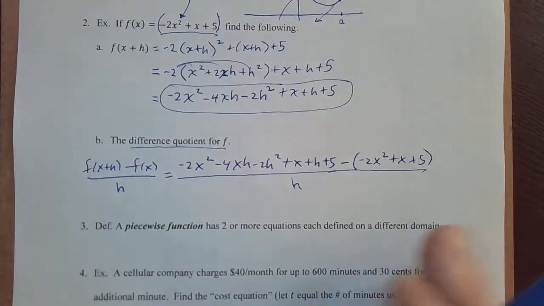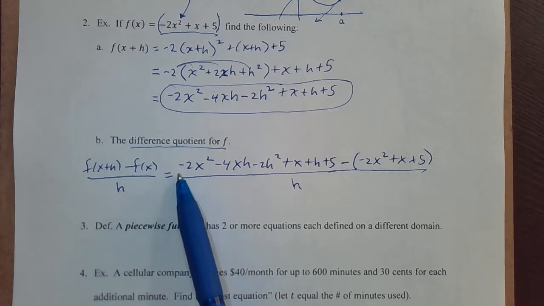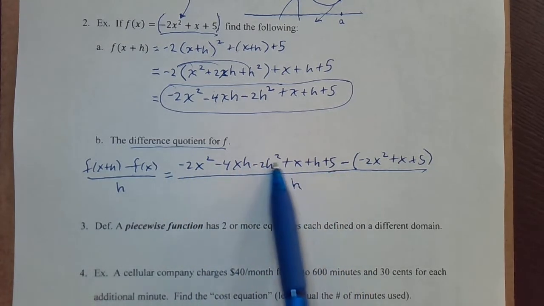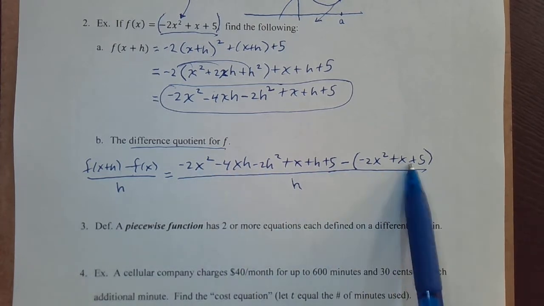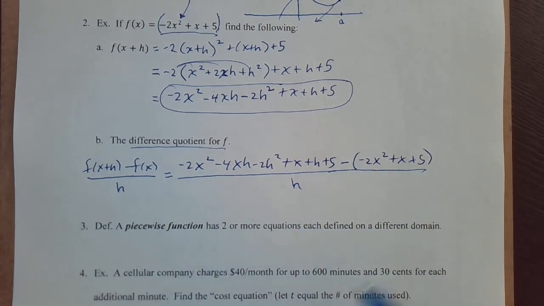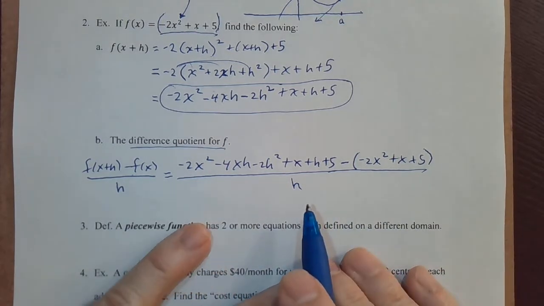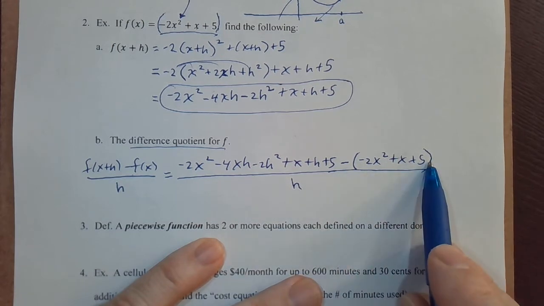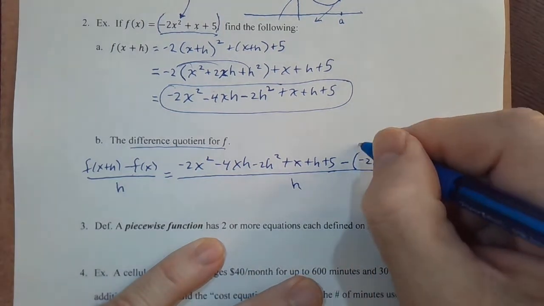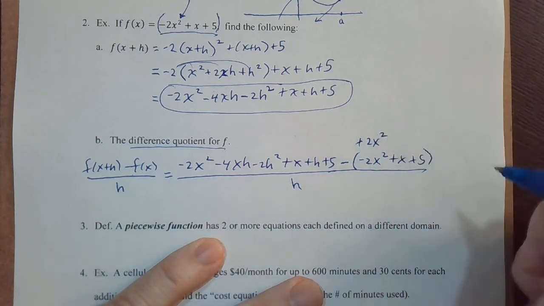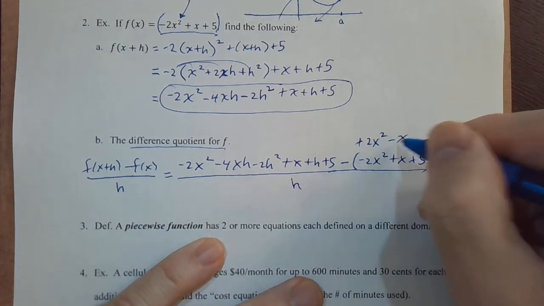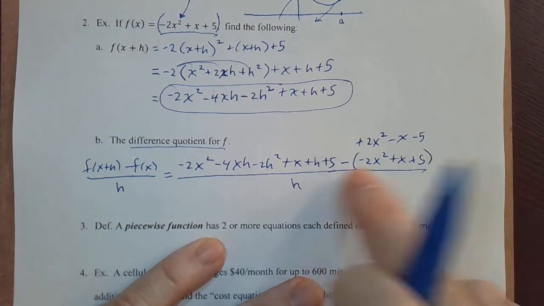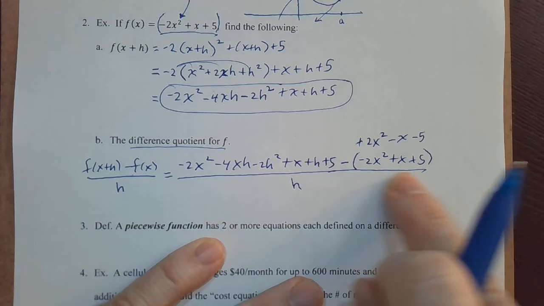So once again, this looks really ugly, but this part here is f of x plus h in the numerator, minus f of x, all over h. Well, the beauty of this is that it gets more simple at this point. Notice that minus everything in parentheses is really, I'm going to write it up here, plus 2x squared. It's minus x and minus 5. That negative in front of the parentheses is basically, you can turn it into a plus and change all of these signs.